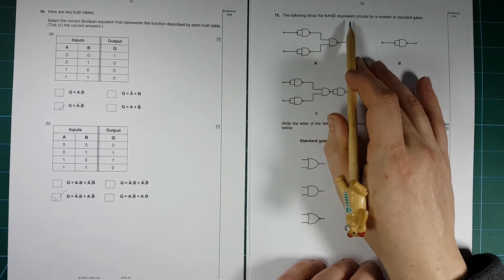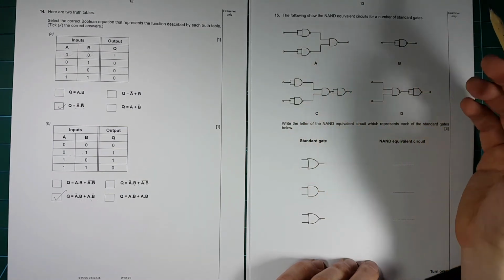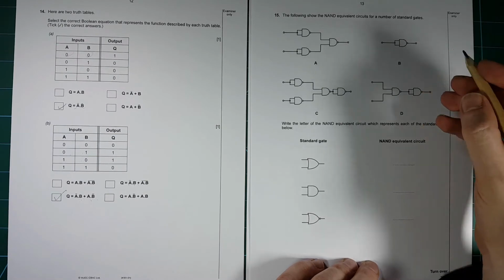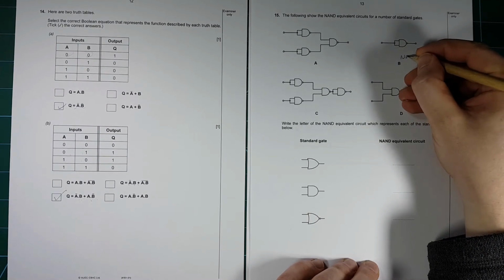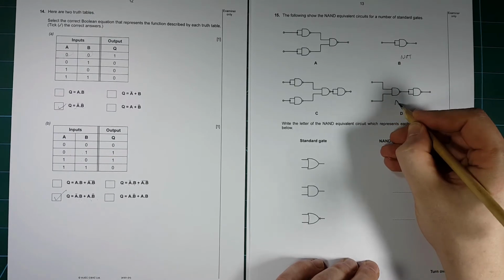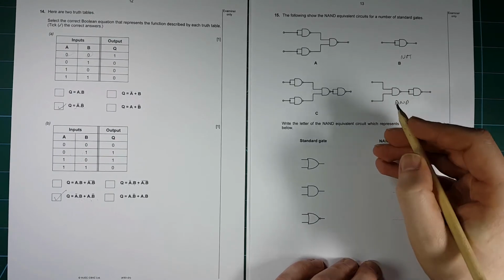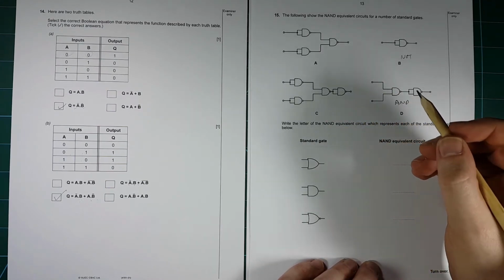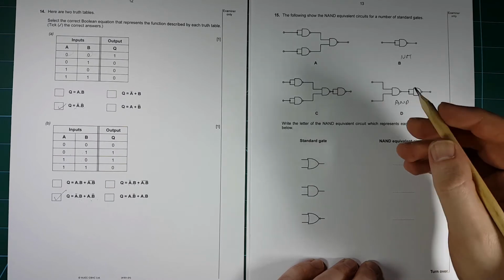The following show NAND equivalents of some standard gates. So this is the NOT gate. This one here is an AND gate. It's a NAND followed by a NOT. This one here is, one of these is the NOR and one of these is the OR.